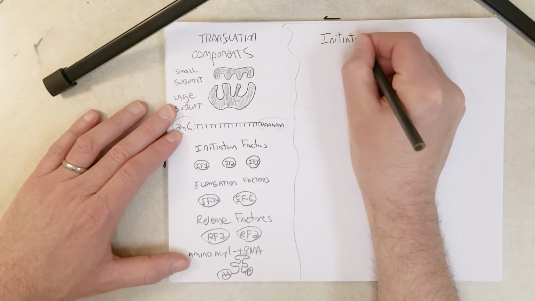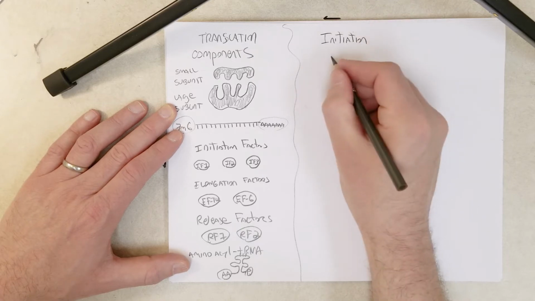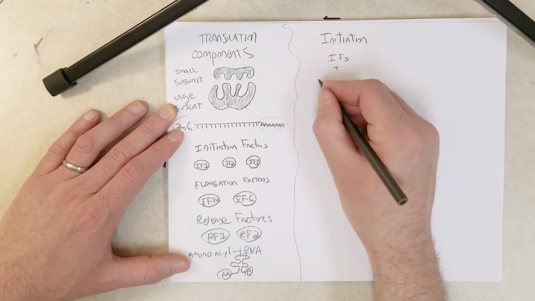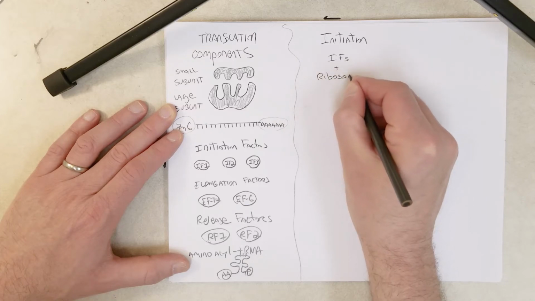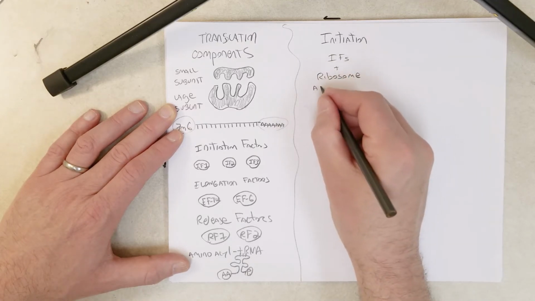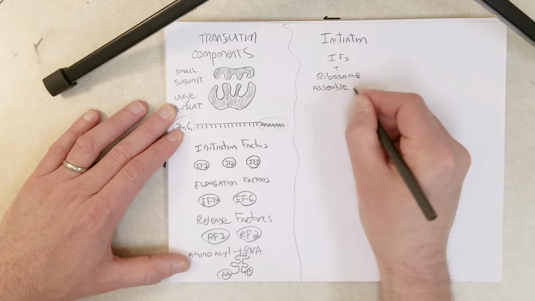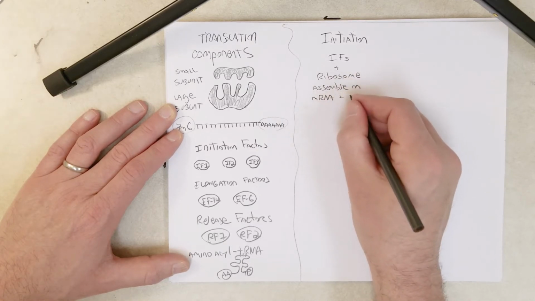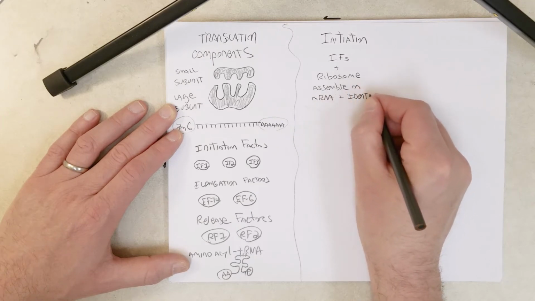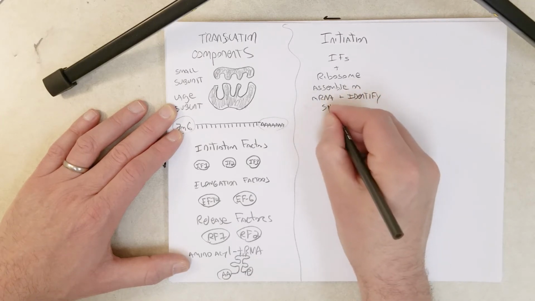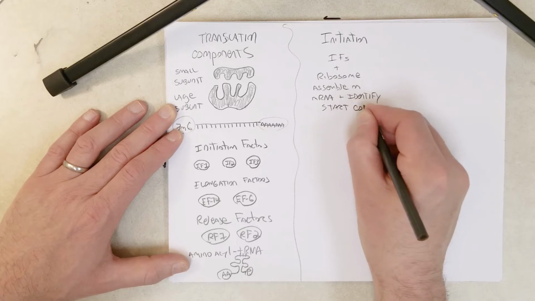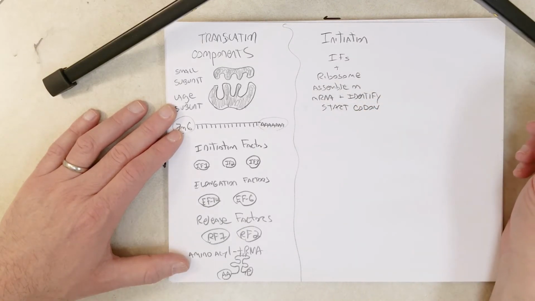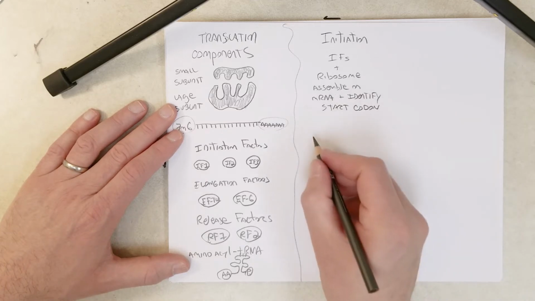So, initiation. So, essentially, initiation factors plus ribosome assemble on messenger RNA and identify start codon. Yeah, that's it, really. So let me diagram that.